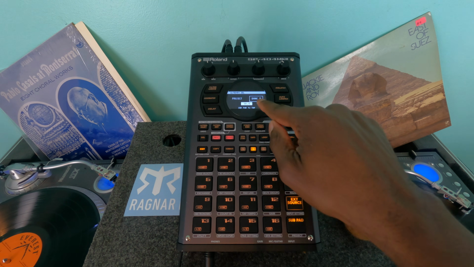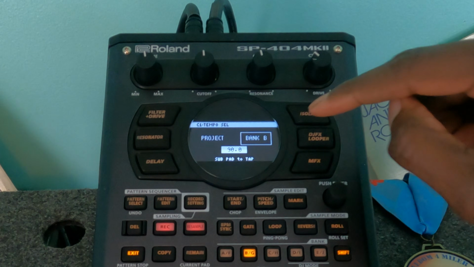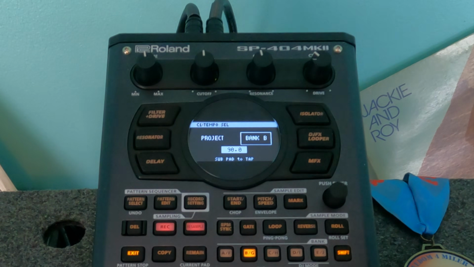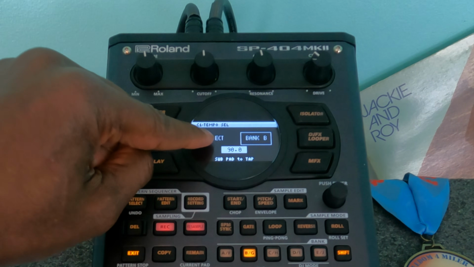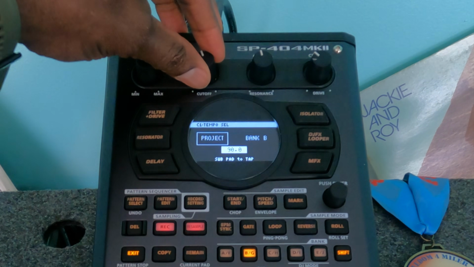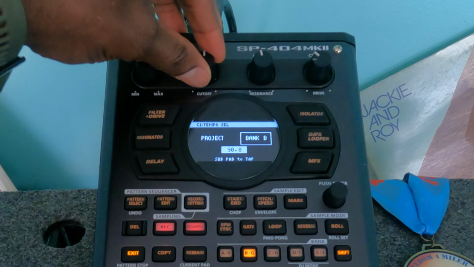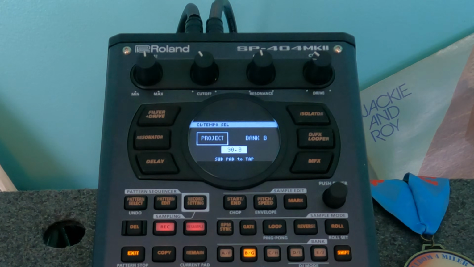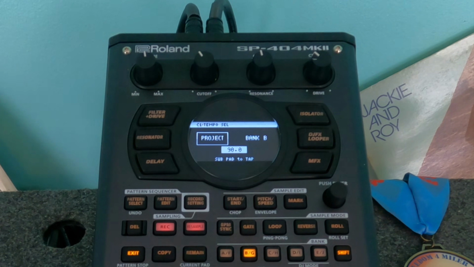And you see you have two options right here. You can set the BPMs for the bank, or you can set the BPMs for the project. And using this first control knob at the top, you can switch between the two. What I typically do is play a couple of samples, almost as if I was creating a pattern.